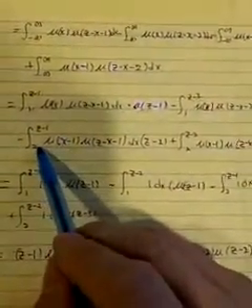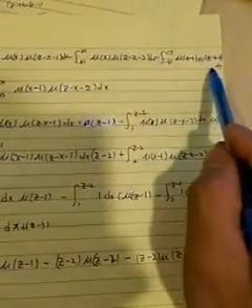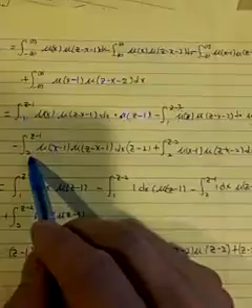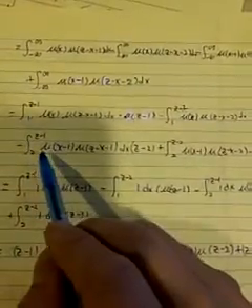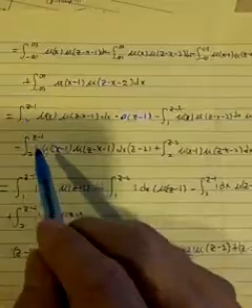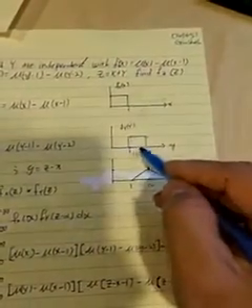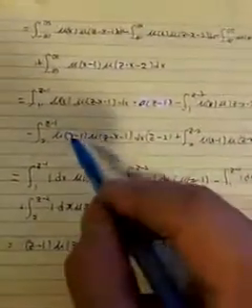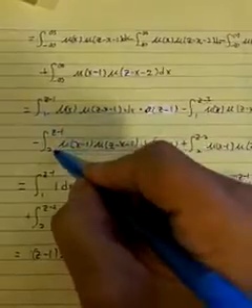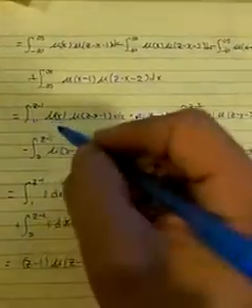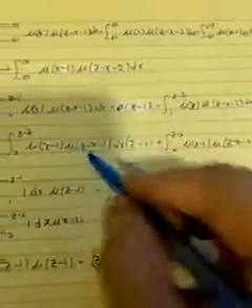The third one is when the box is exactly matched in the same position as f of y, totally matched to each other at positions 1 and 2. So here we integrate from 2 to z minus 2. That's the wrong one, sorry.